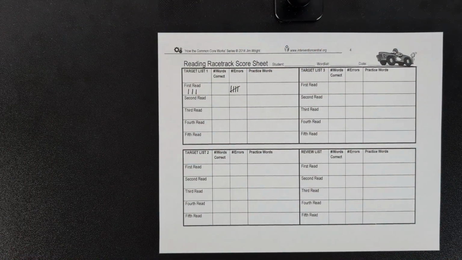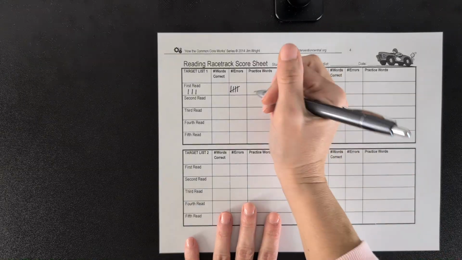Also, as the student reads, the teacher will want to write the missed or hesitated word or words into the practice word space on the score sheet. The word or words should be written as the student misses or hesitates.